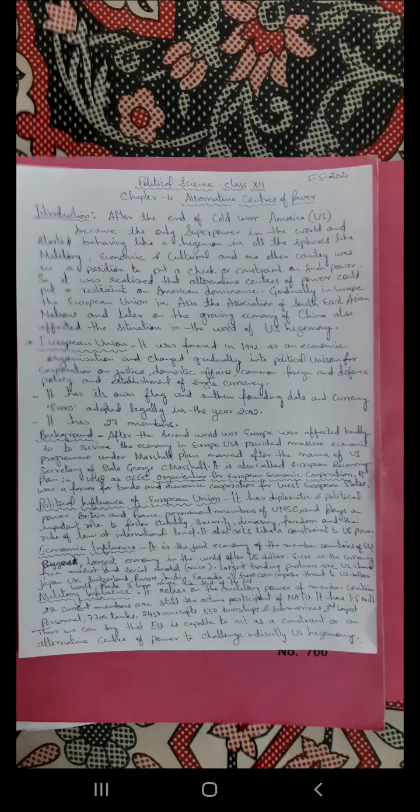After the end of bipolarity, or in other words, with the disintegration of the Soviet Union, America was the only country that was the superpower. Before that, there were two superpowers, USA and USSR. But in 1991, USSR got disintegrated and only one superpower remained and started acting like a hegemon. And that we have done in the chapter US hegemony.